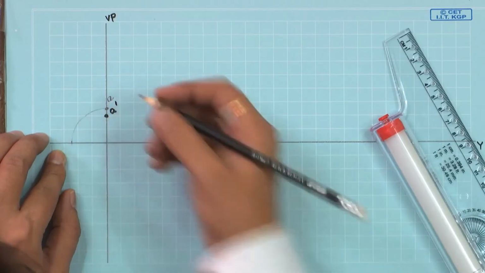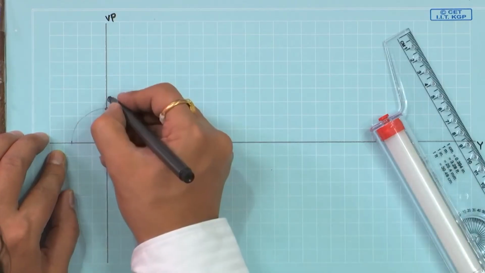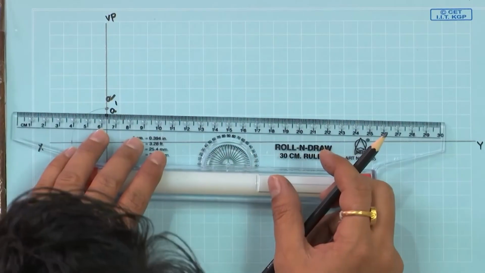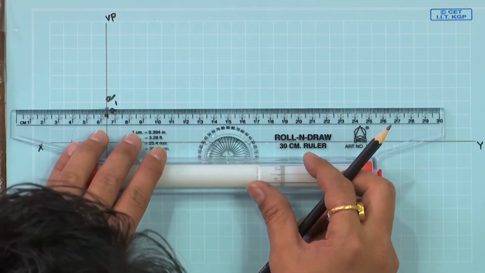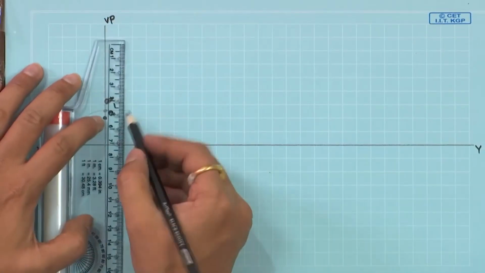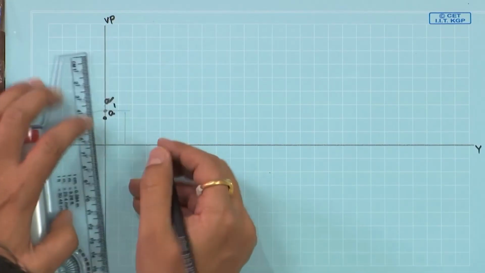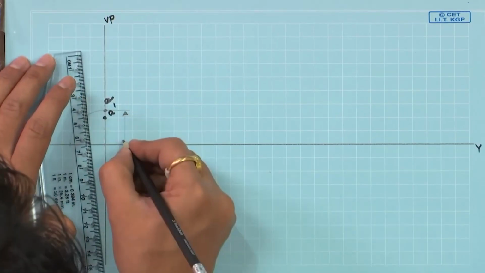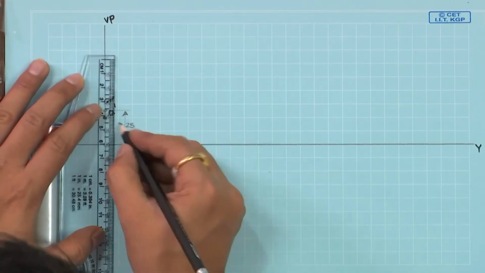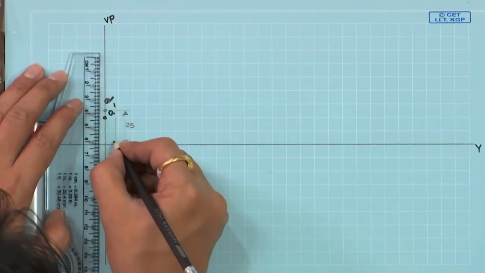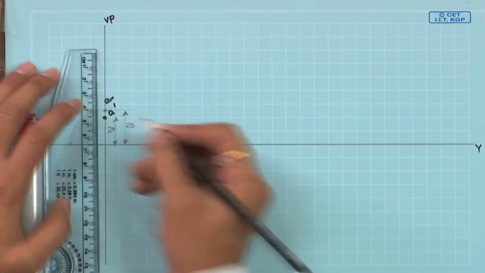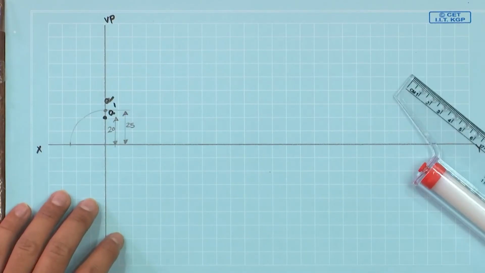Let us call that point A. The dimensioning is always required, and on this side, these are supposed to be vertical lines, 25 and this will be 20. That is the first part.